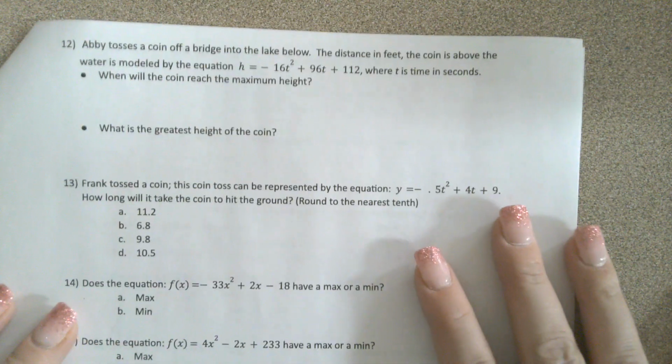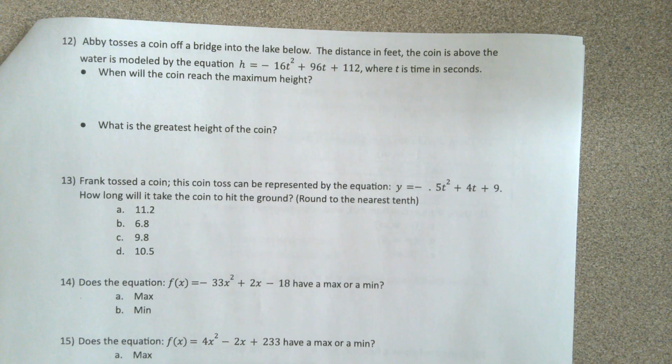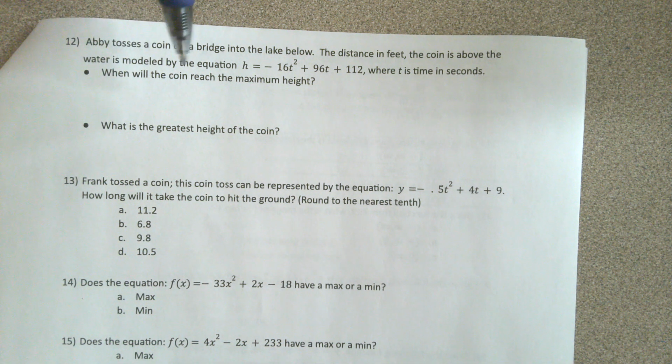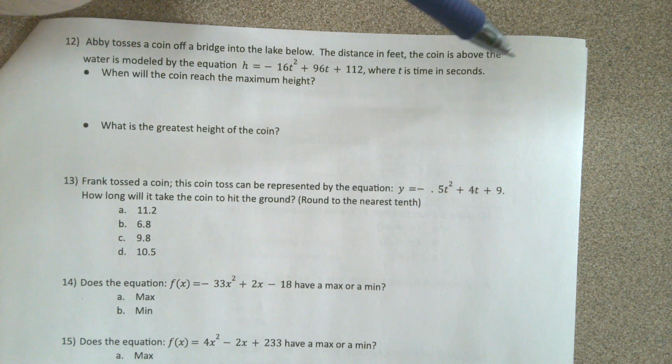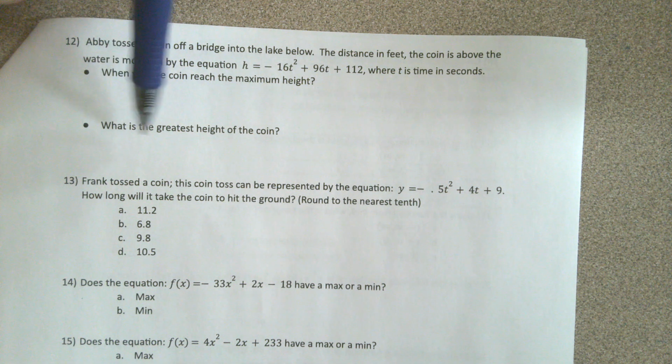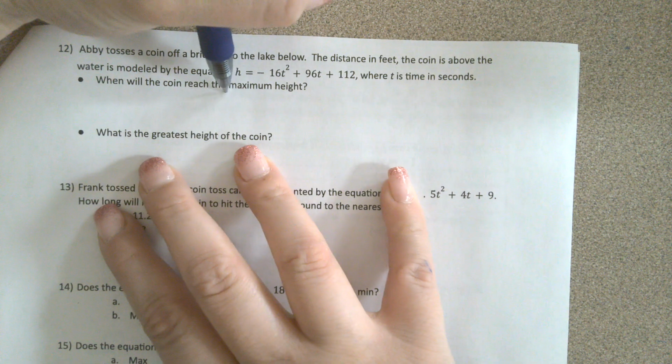All right, number 12. Abby tosses a coin off a bridge into the lake below. The distance in feet the coin is above the water is modeled by the equation h equals negative 16t squared plus 96t plus 112, where t is time in seconds. When will the coin reach a maximum height? What is the greatest height of the coin?